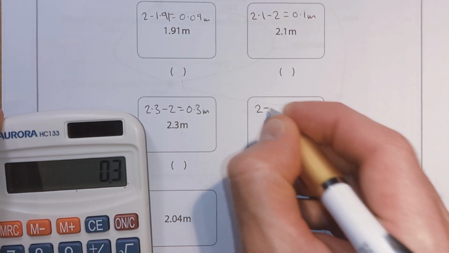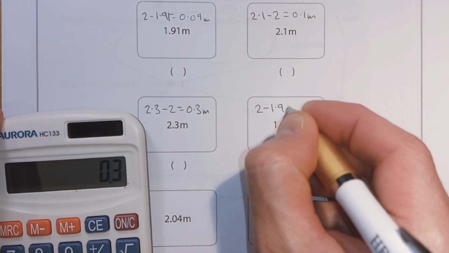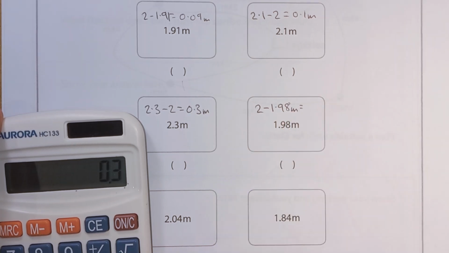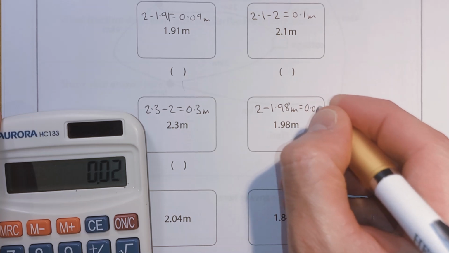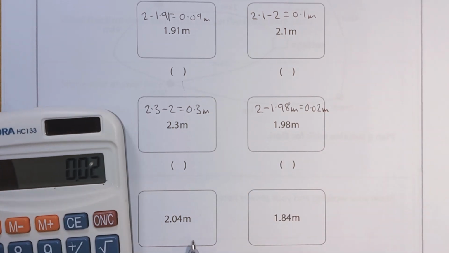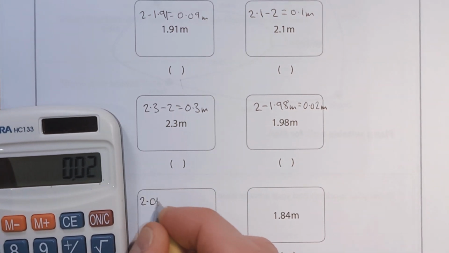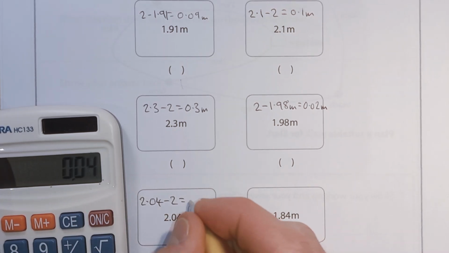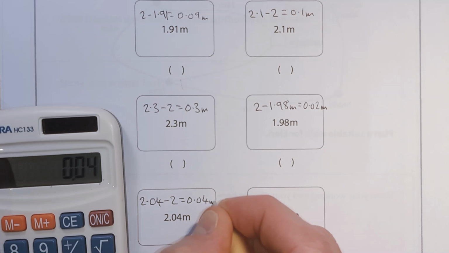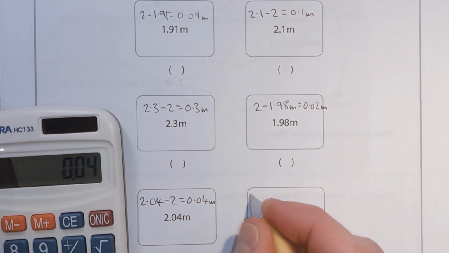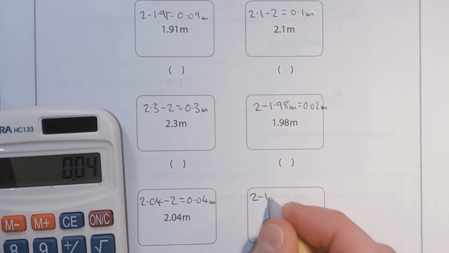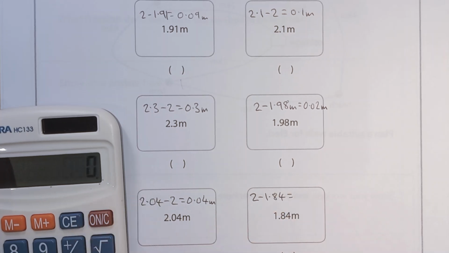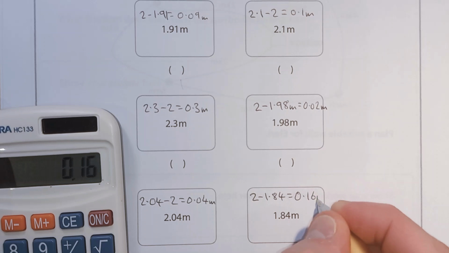We want the difference, 2 minus 1.98 meters is 0.02 meters. Down here, if we do 2.04 minus 2 meters, we're left with 0.04 meters. And down here, we're going to do the 2 first because that's bigger. 2 is more than 1.84. And you get 0.16 meters.